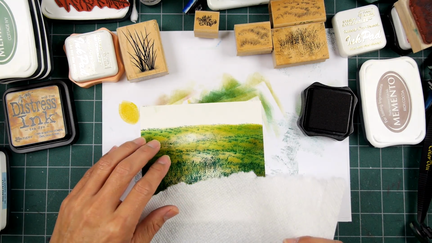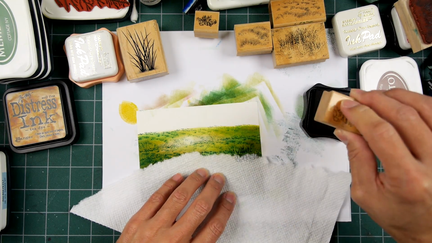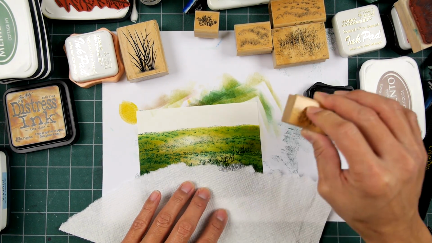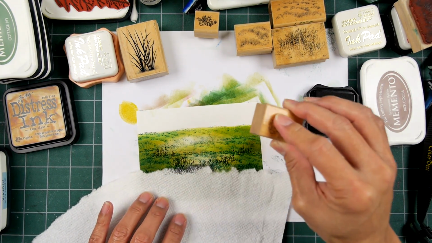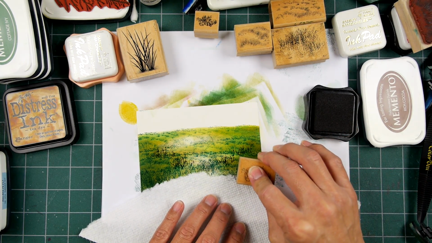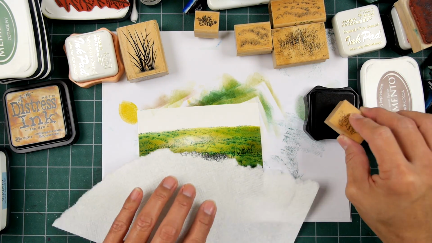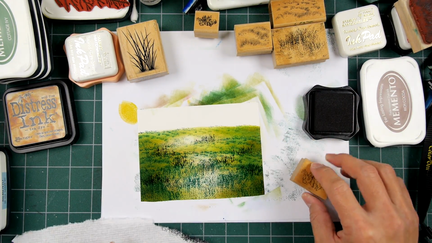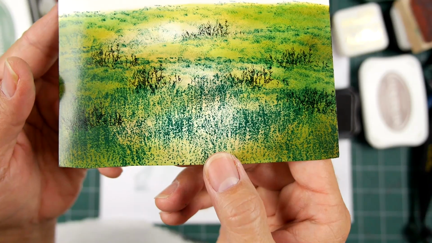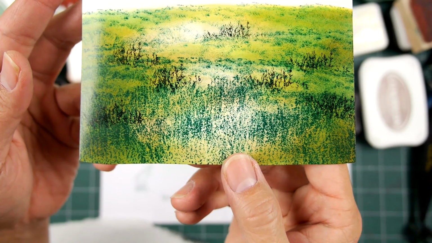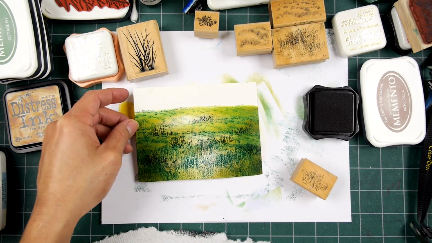Take a torn paper towel and I'm just going to add some of these elements in here, kind of popping out from the grass. So it's crisp in, oh, maybe soft. So we have a little bit of contrast in there.